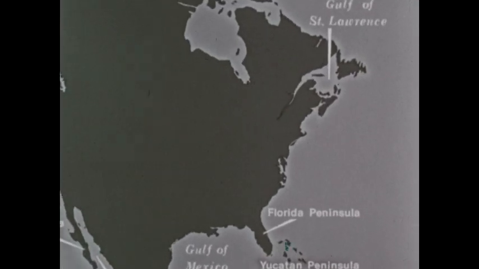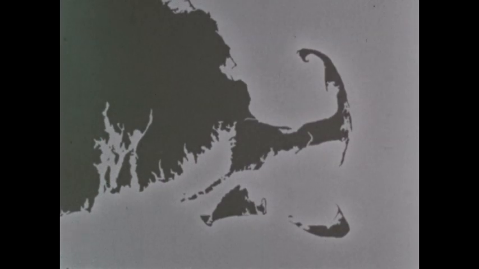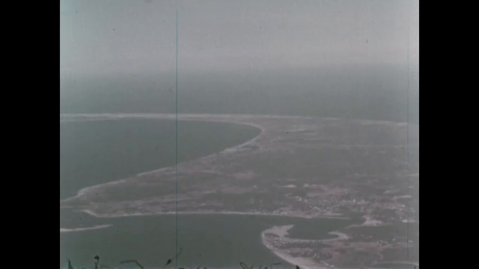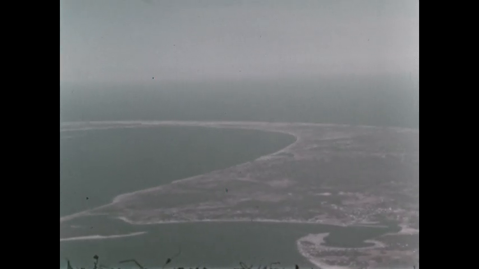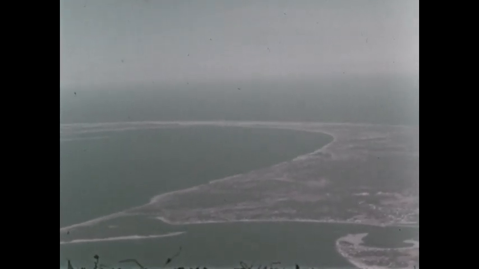Moving in closer, we can locate smaller features of the coastline. Here's an arm of the land extending into the ocean, not nearly so large as a peninsula. A cape, Cape Cod. From the air, we see how Cape Cod hooks around an area of the ocean.